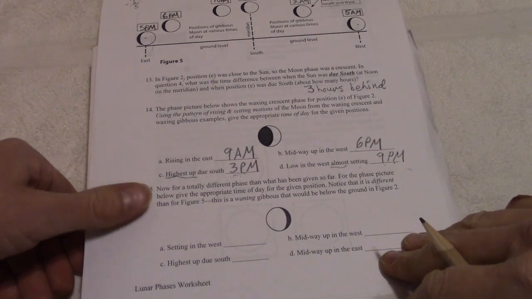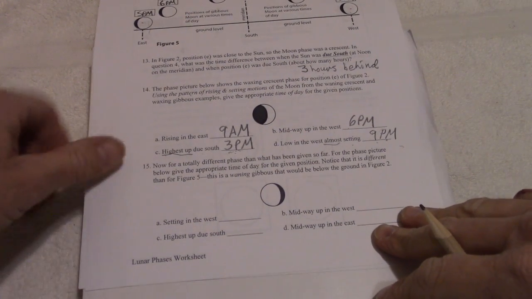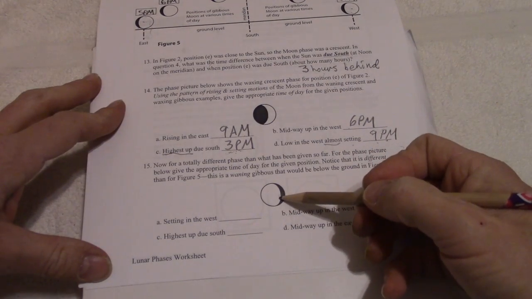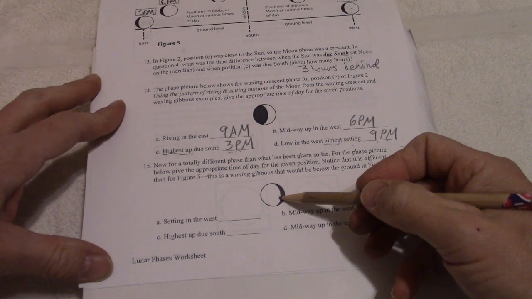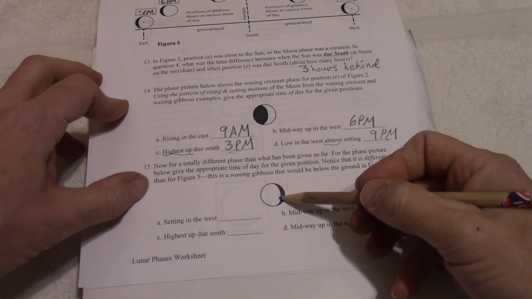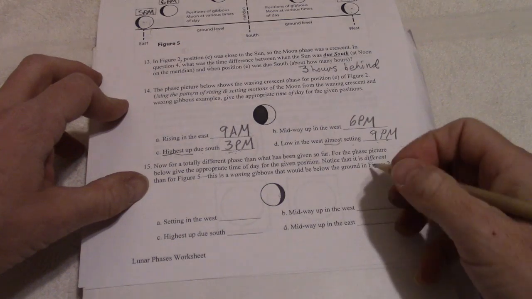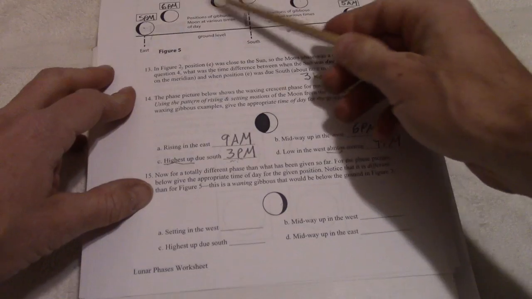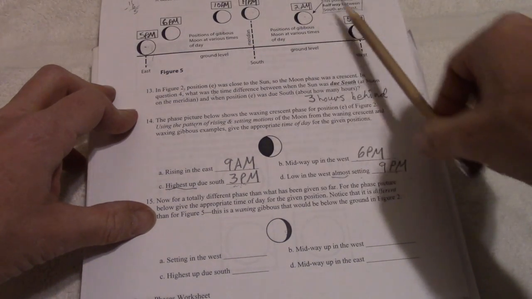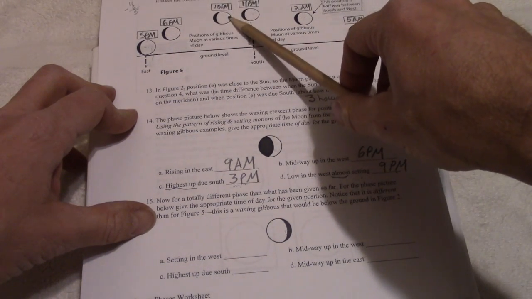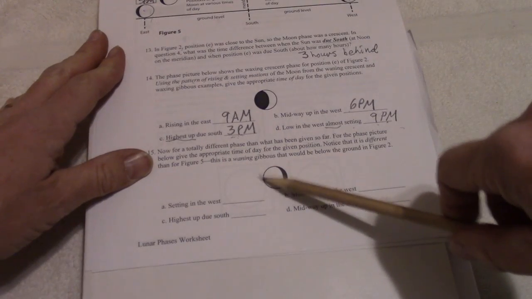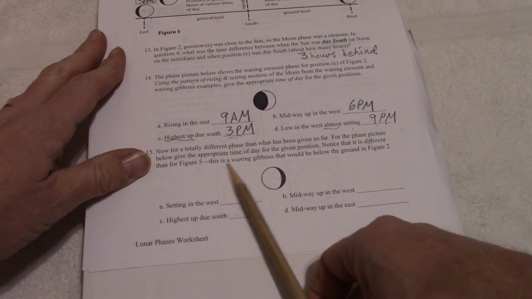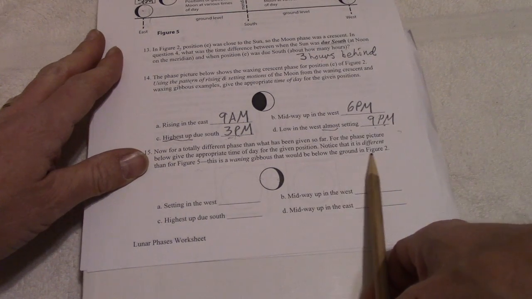Now let's take a look at question 15. It says, now for a totally different phase than what has been given so far. For the phase picture below, give the appropriate time of day for the given position. And notice that it is different than for figure 5 that we had up here. This was a waxing gibbous phase. You see it's lit up on the right-hand side. This one is a waning gibbous that's lit up on the left-hand side. And it says this is a waning gibbous that would be below the ground in figure 2.